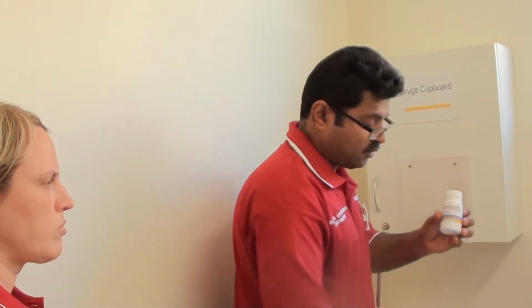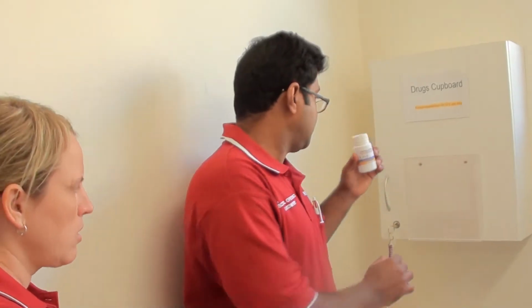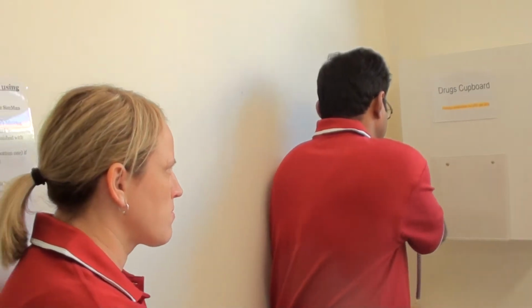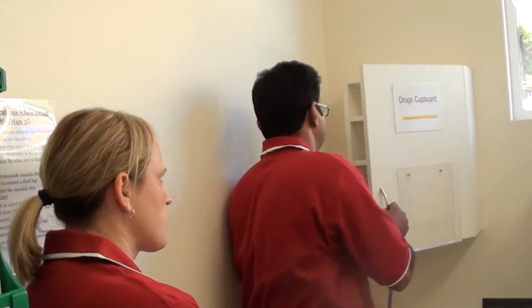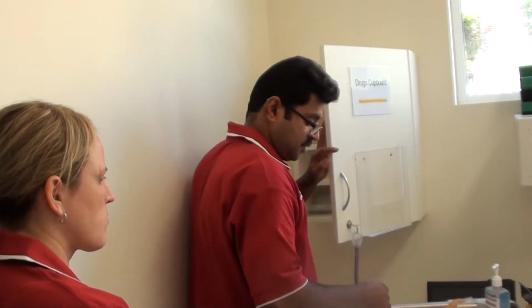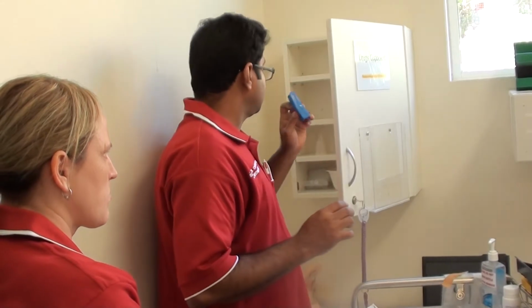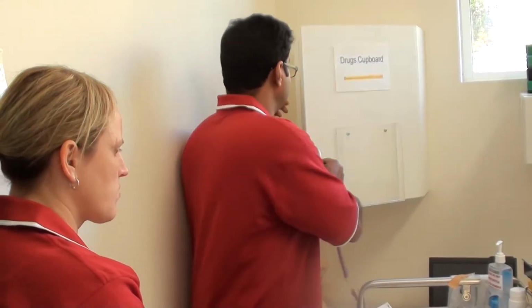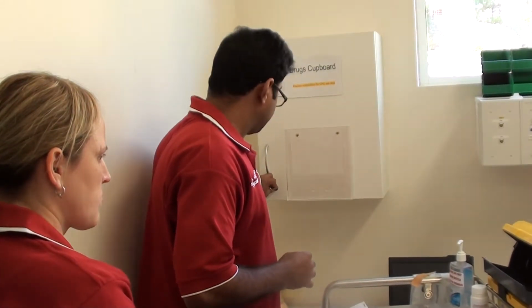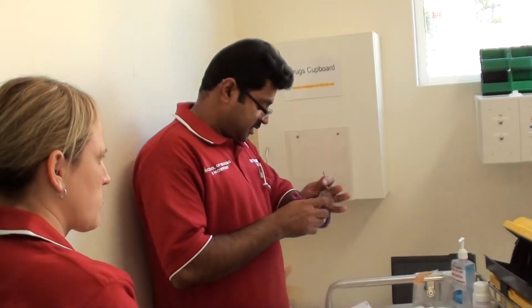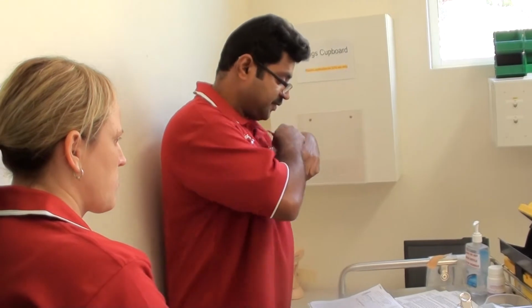So we'll be putting only this bottle back into the cupboard. Yep. And I'm putting the pill cutter also back. So I got the keys, that is locked.